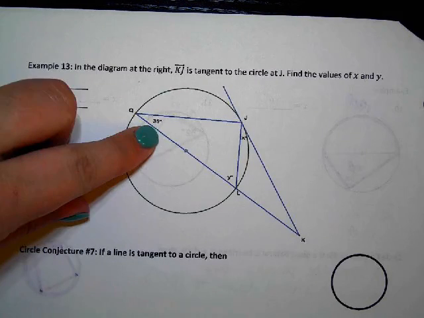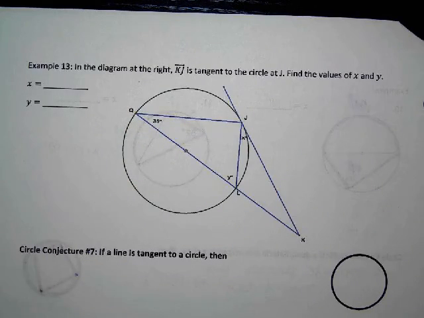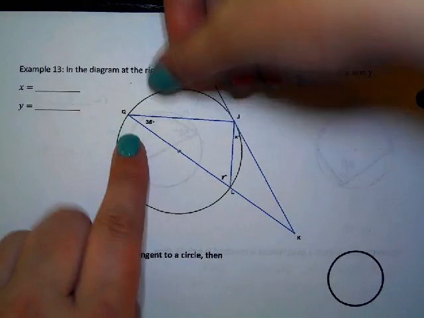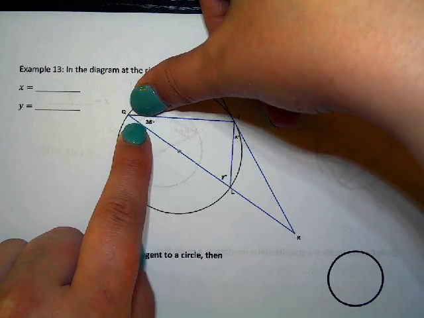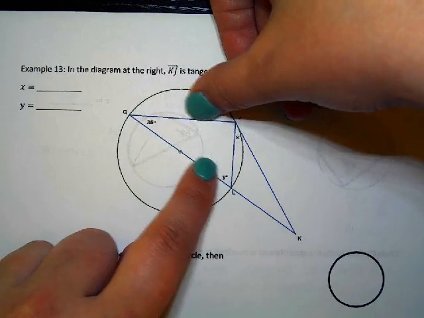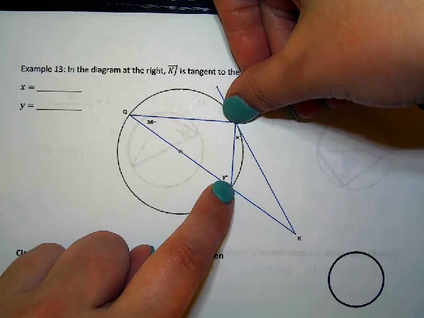But if this is 35 degrees and we follow it out, what arc does it go with? It goes with LJ. Yeah, X is actually the angle. Can you see that X is the angle? Okay, so LJ is what it goes with.